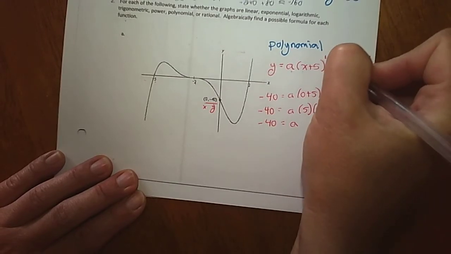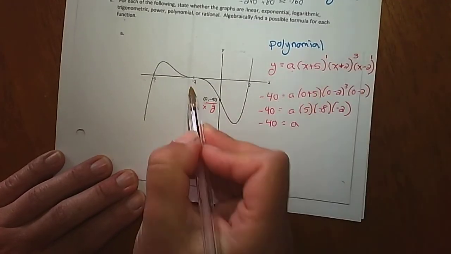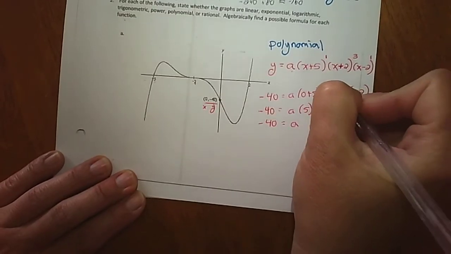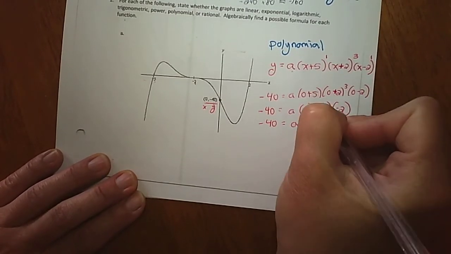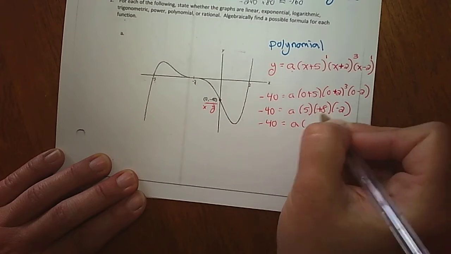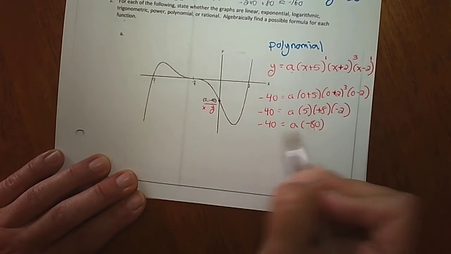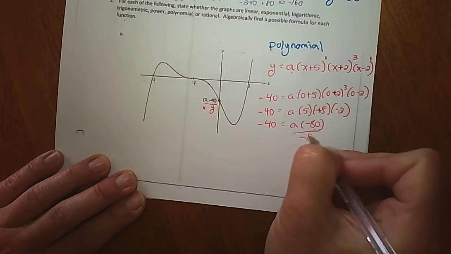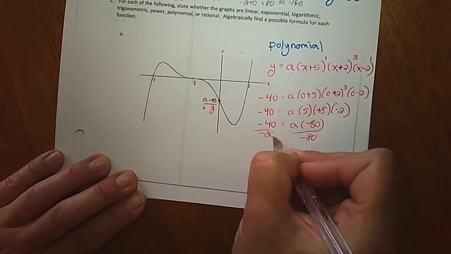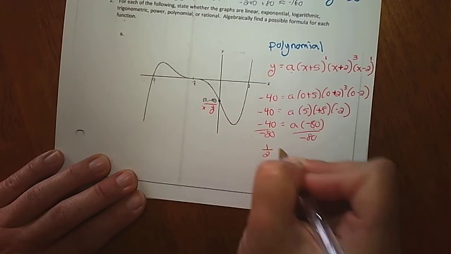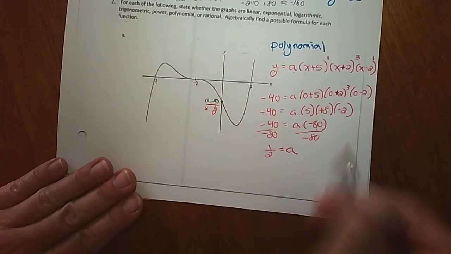Oh, I caught a boo-boo. That should be x plus 2 right there, because that's a negative 2. That's a plus 2. That would be positive. So this would be negative 80. Okay. Divide both sides by negative 80. Glad I caught that. And then there's 1/2 equals a. All right. So now a is a half.